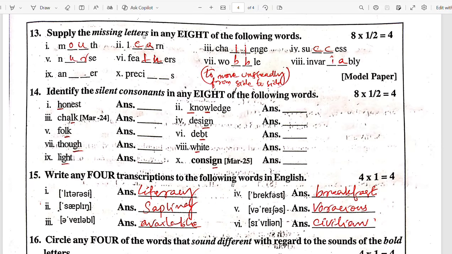Next, supply the missing letters in any 8 of the following words. Here: mouth, M-O-U-T-H; learn, L-E-A-R-N; challenge, C-H-A-L-L-E-N-G-E; success, S-U-C-C-E-S-S; nurse, N-U-R-S-E; feathers, F-E-A-T-H-E-R-S; wobble, which means to move unsteadily from side to side, W-O-B-B-L-E; anger, A-N-G-E-R; precious, P-R-E-C-I-O-U-S. So you have to write the missing letters. He'll be giving you 10 altogether. I advise the students to attempt all. You need to write only 8, but it's better to attempt 10. If there are any mistakes, you will still get full marks.